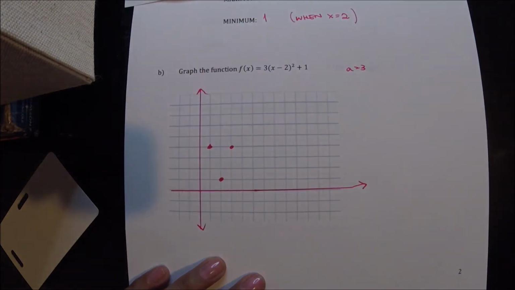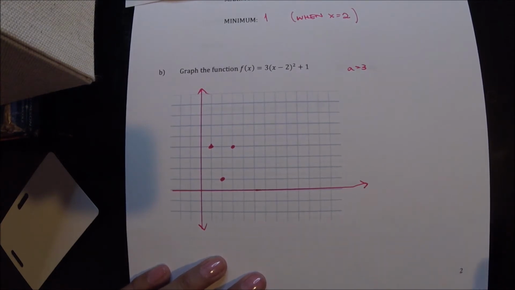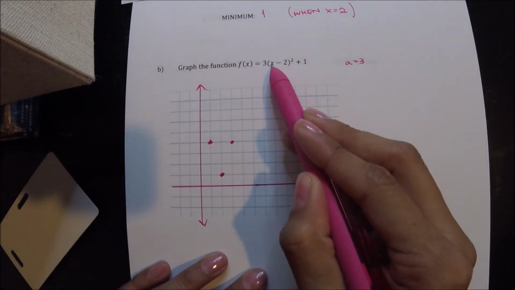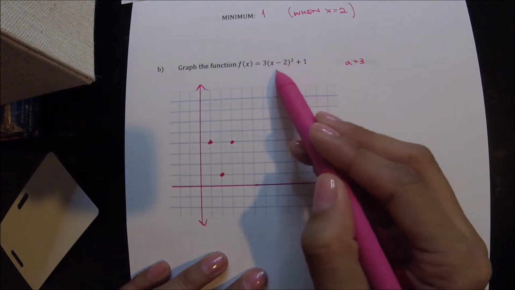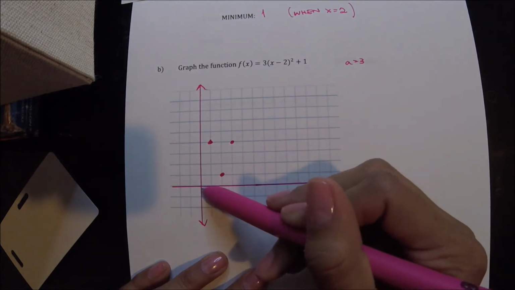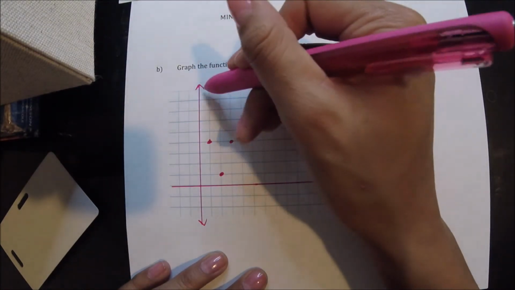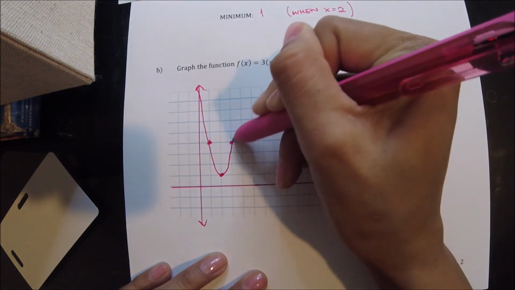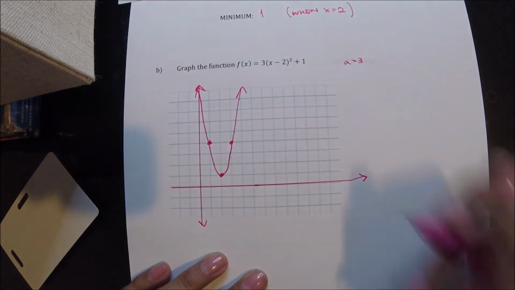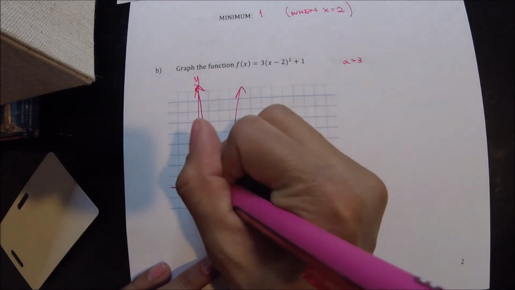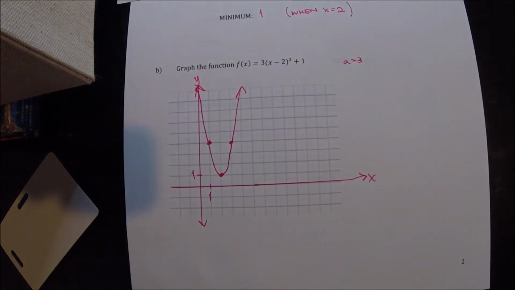And then that gives us a better shape of our parabola. And then you can always create an X and Y chart as well, and just plot some other numbers if you want. So like if I plug in 0, for instance, I'll get 0 minus 2. Square that, you'd get 4, times 3 is 12, plus 1 is 13. So there should be a point at (0, 13), which is pretty high. It's off the graph, but this is what our graph would look like. X, Y, make sure you put in some scaling, and then that would be it for that graph.